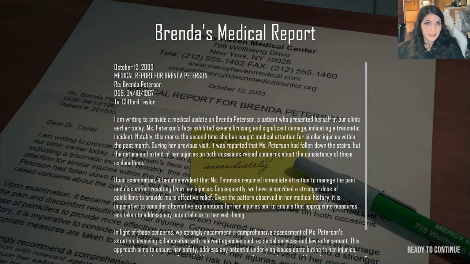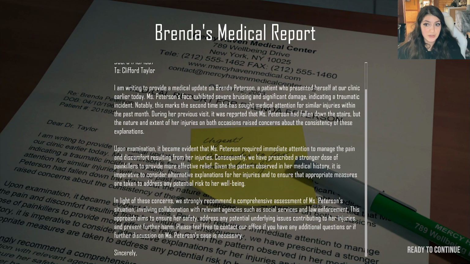Post case material. Okay, so this is Brenda's medical report for case 401 that we did. Medical report for Brenda Peterson. And this is to Clifford Taylor. It says, I am writing to provide a medical update on Brenda Peterson, a patient who presented herself at our clinic earlier today. Miss Peterson's face exhibited severe bruising and significant damage, indicating a traumatic incident. Notably, this marks the second time she has sought medical attention for similar injuries within the past month. During her previous visit, it was reported that Miss Peterson had fallen down the stairs, but the nature and extent of her injuries on both occasions raised concerns about the consistency of these explanations.